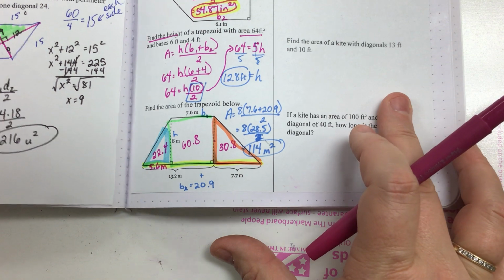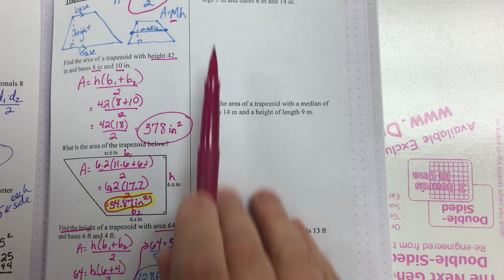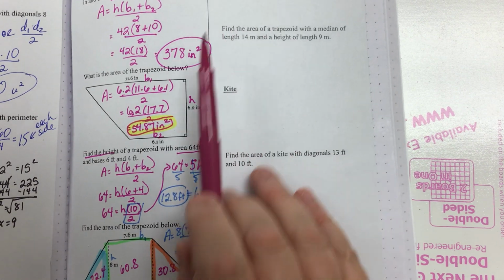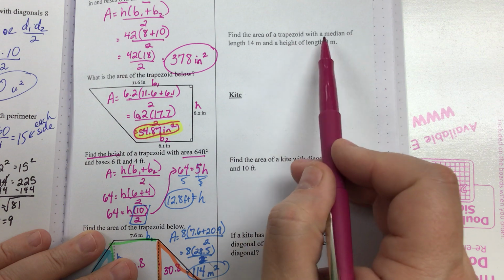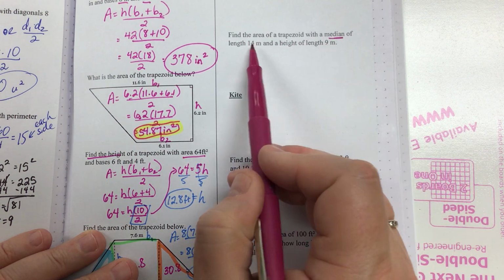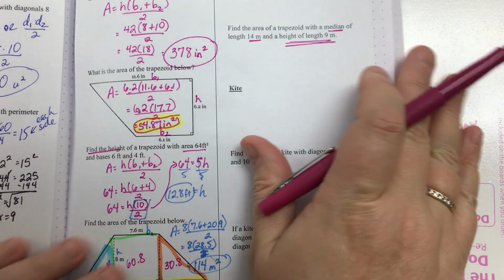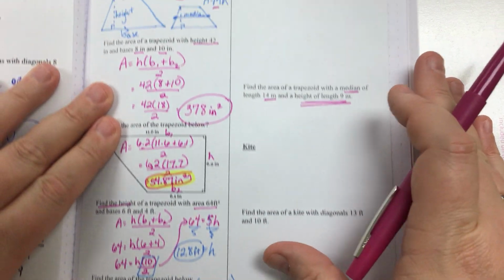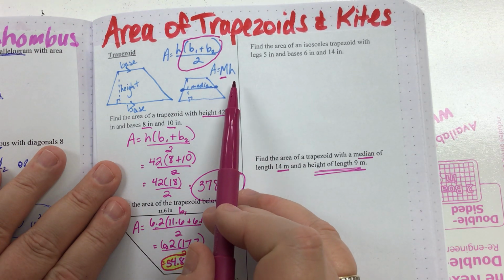Okay, on the right side, I would like to do the second problem here first, and then we'll go back up to the top one. It says to find the area of a trapezoid with a median length of 14 meters and a height of 9 meters. So we did say in the beginning here that one of the formulas we have for area of a trapezoid is median times height.